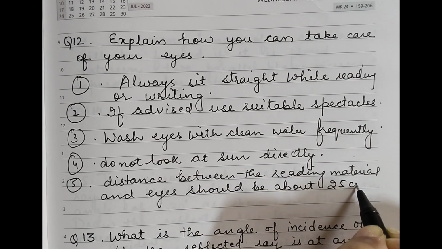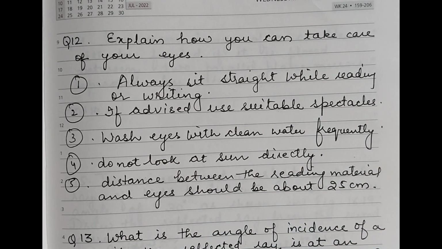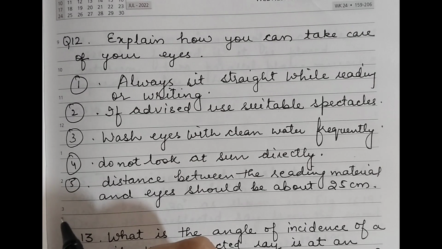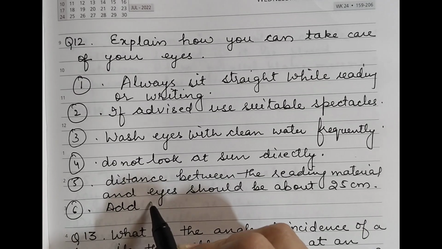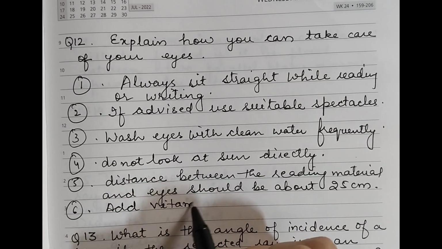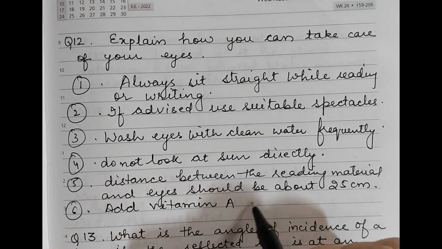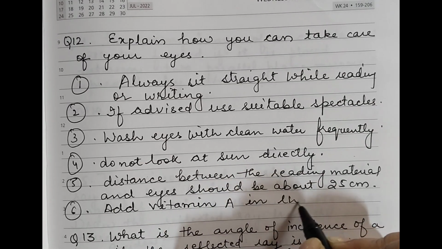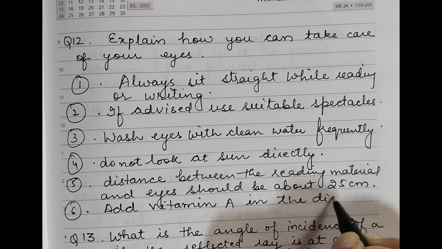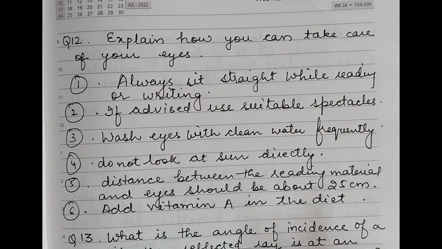25 centimeters. And number 6, very important, add vitamin A in the diet. These are the 6 important ways through which we can take care of our eyes.